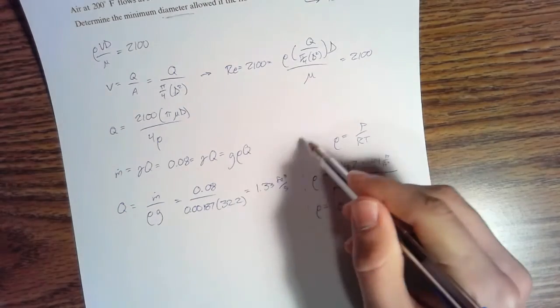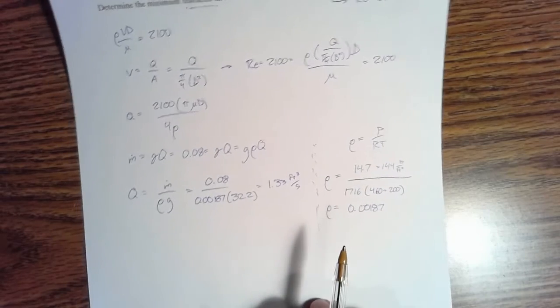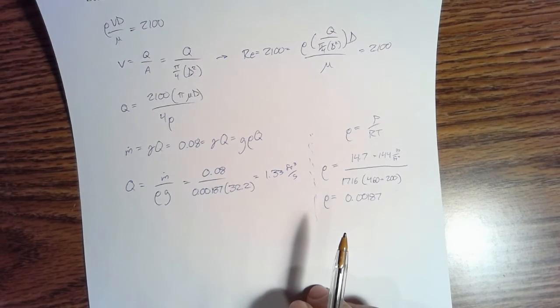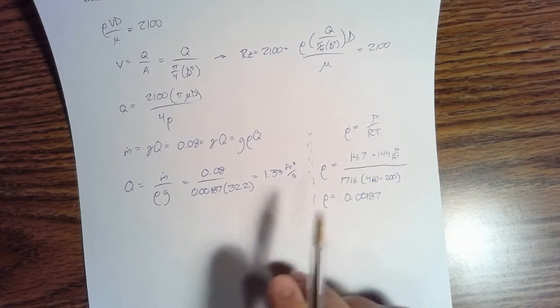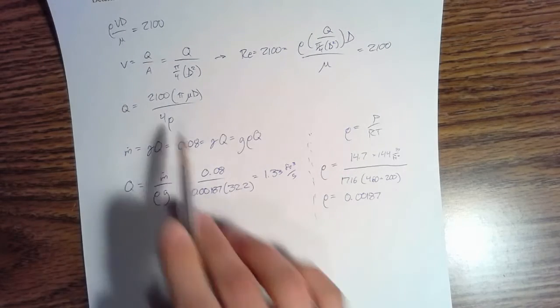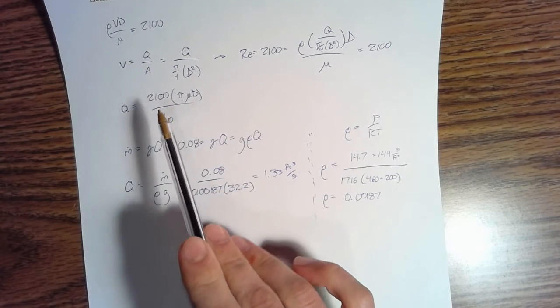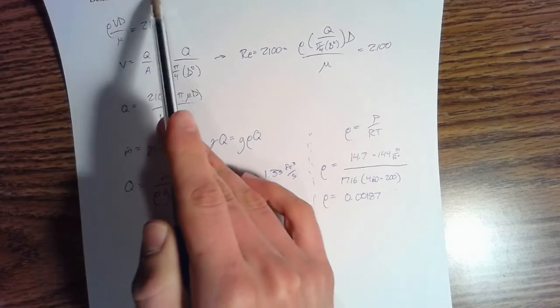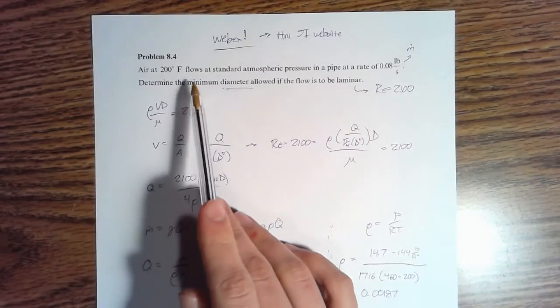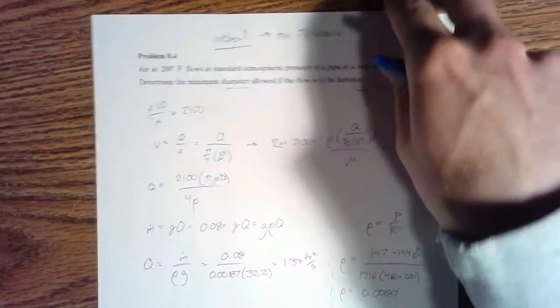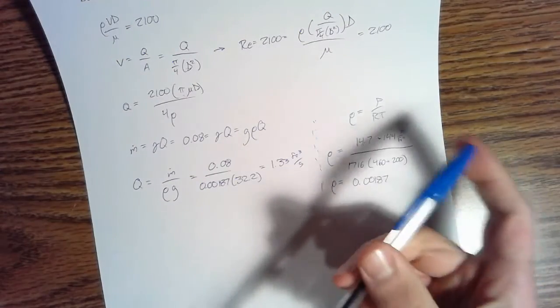Do a little division there. Alrighty, so then we can take this and plug this in up here. We have a rho, and then we have a viscosity based on standard air. So we can get that.